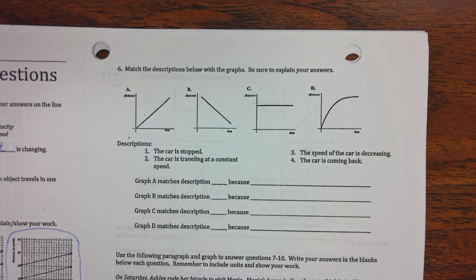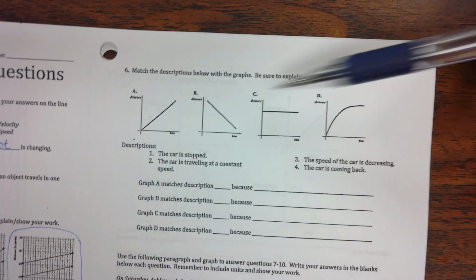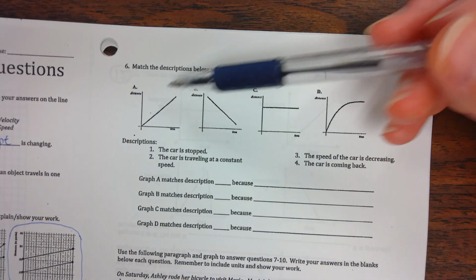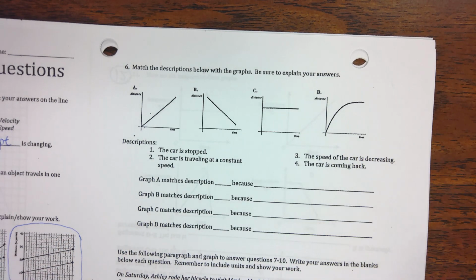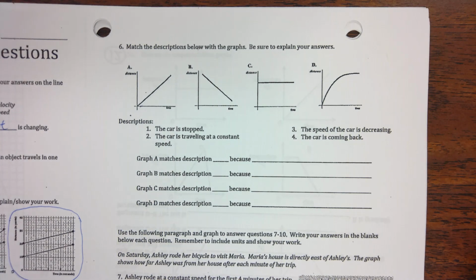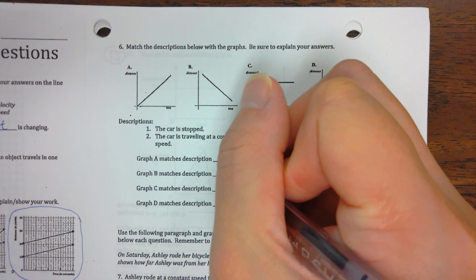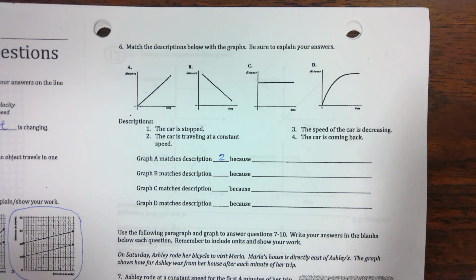Number 6. Match the description below with the graph. Be sure to explain your answer. So, graph A. Is the description true because distance over time is the same at all points? Right. So remember, this is a distance time graph.